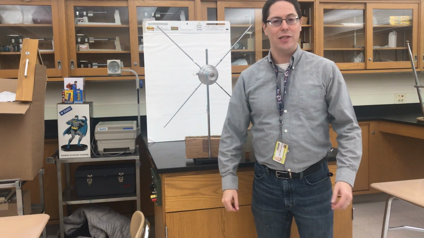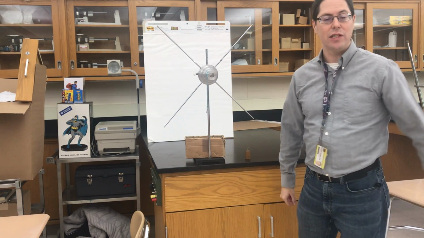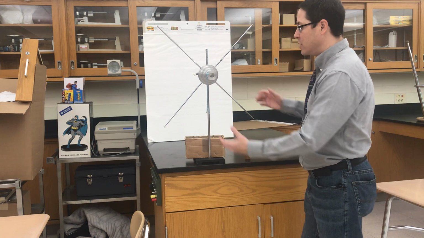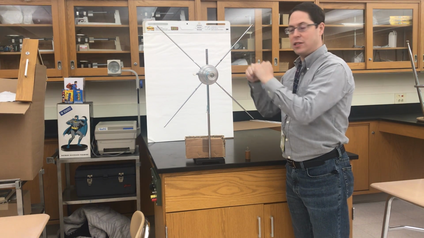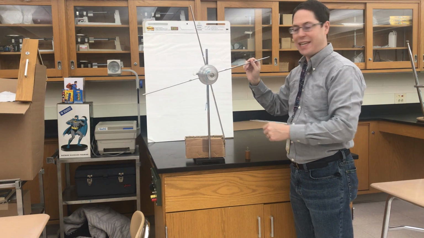Mr. Sadowski here, coming to you from C209 at the high school, and I'm going to be using this device here to demonstrate some properties of rotational motion. So this device has a series of pulleys all connected to each other and these four rods, and it's free to spin on what is pretty much a frictionless axle.